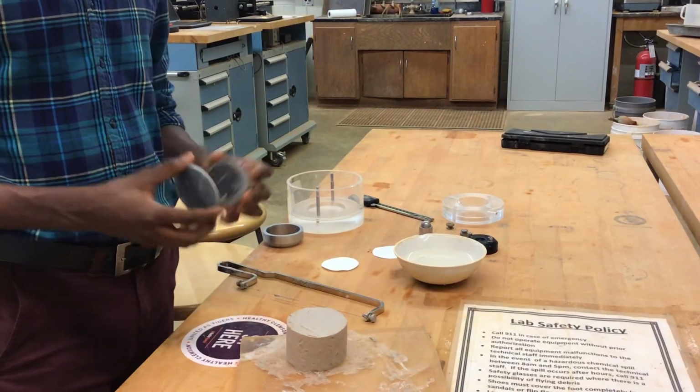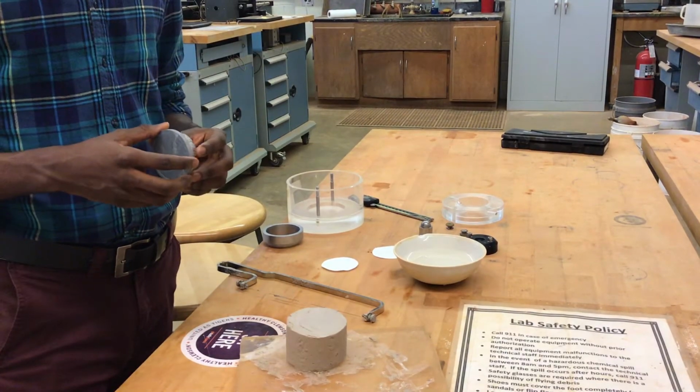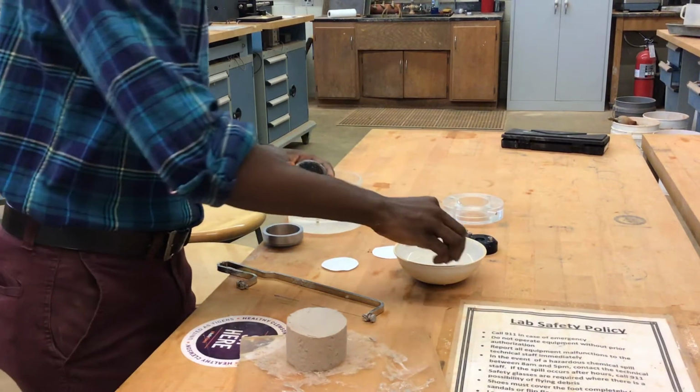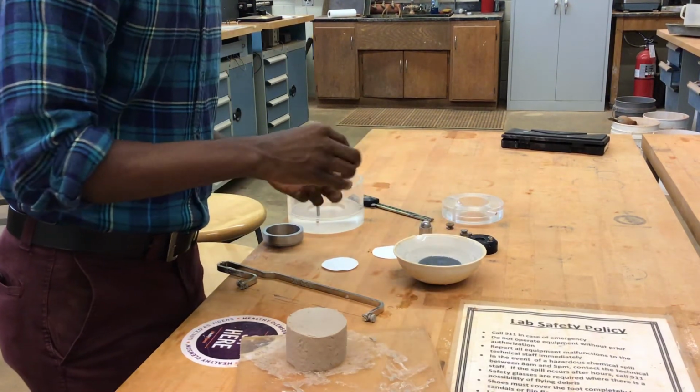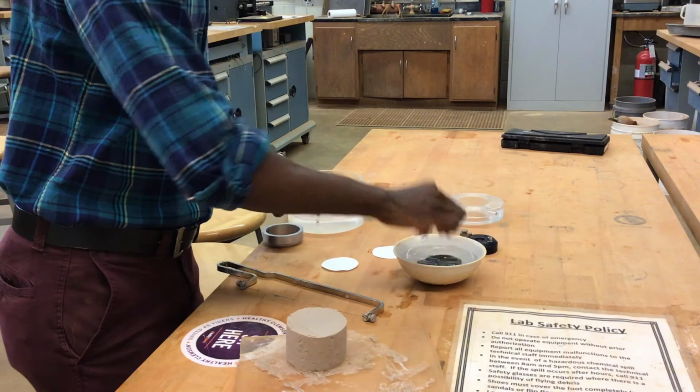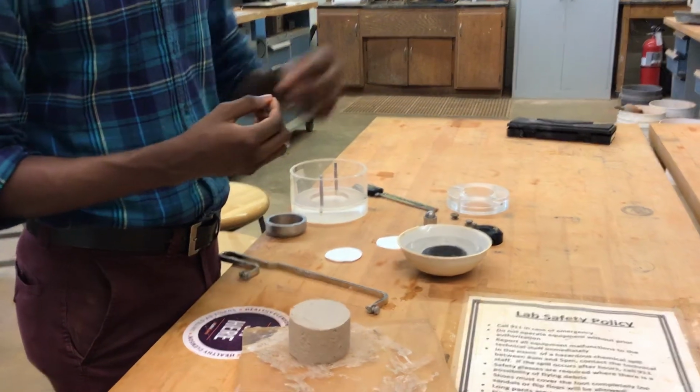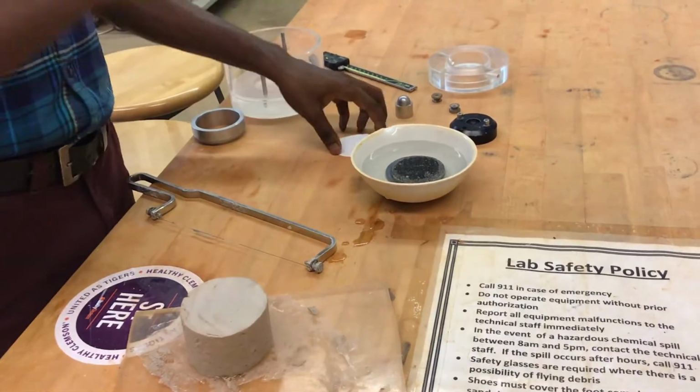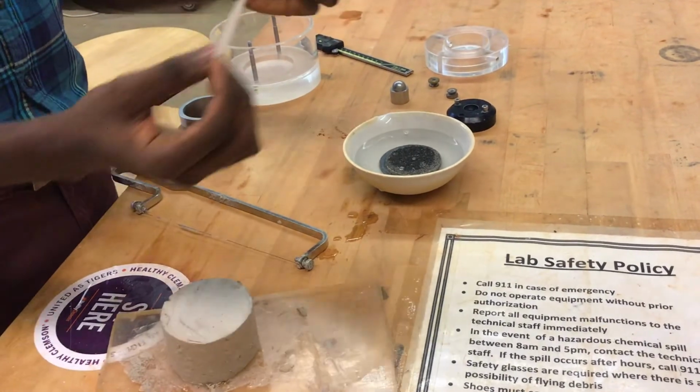So, like I mentioned, I'm going to saturate the porous stones with the water. And this is necessary in order to facilitate the movement of water through it. And then I'll go ahead to saturate my filter papers as well.